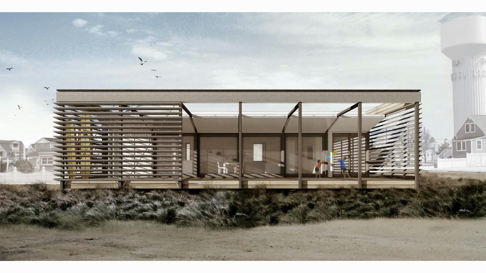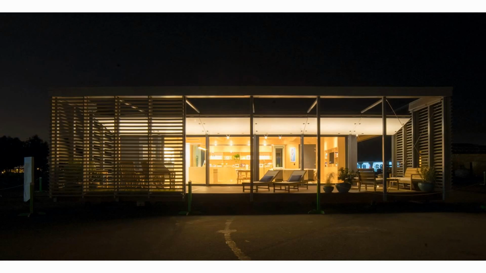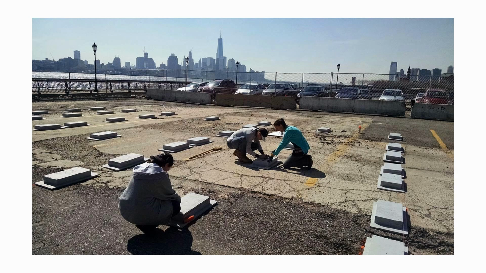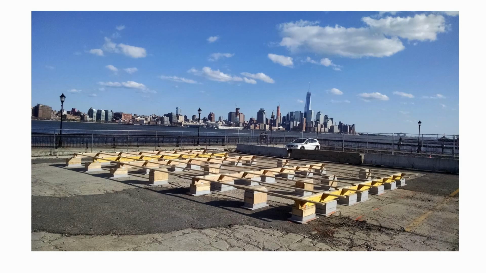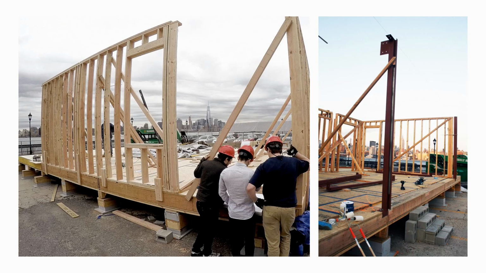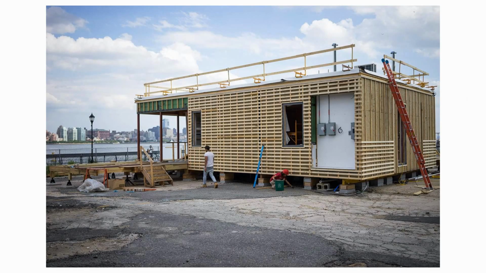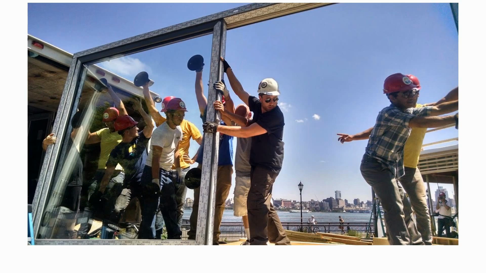So students designed this and then built it. And I don't want to pretend like it was just students building it. We had a huge amount of professional help. It's incredible teamwork. But here are students starting the project on the site in Hoboken, the temporary foundation, framing. These are students looking at the plans. It had a rain screen system. These crazy heavy windows took a lot of effort. We had to build a ramp, or actually a platform, to get them out of the truck.